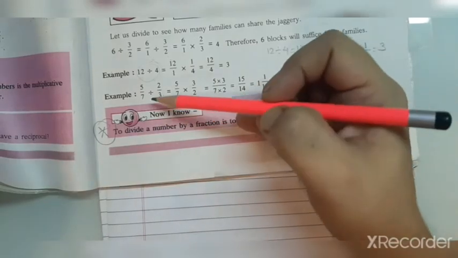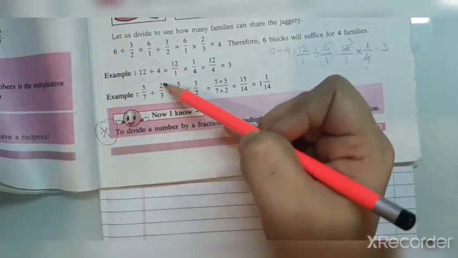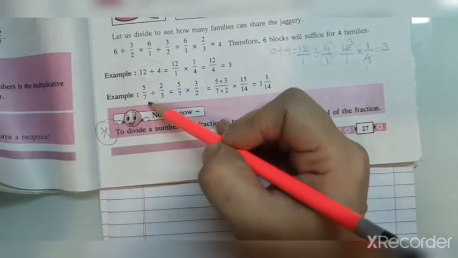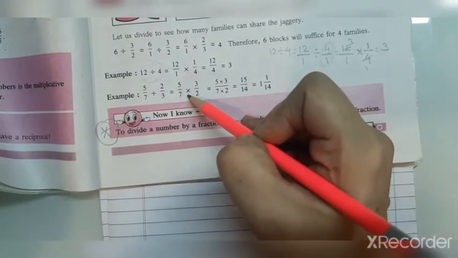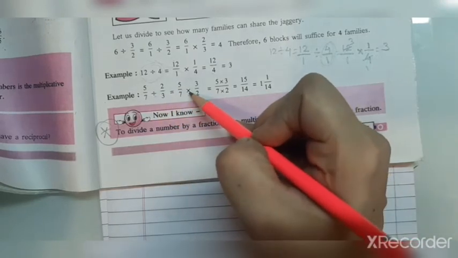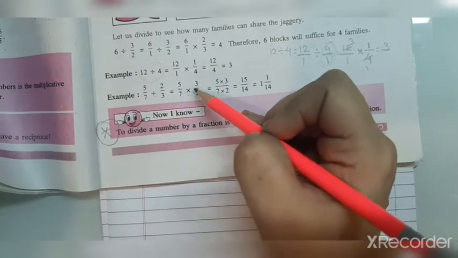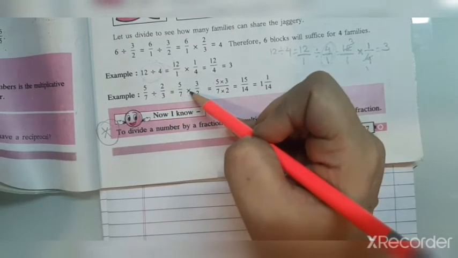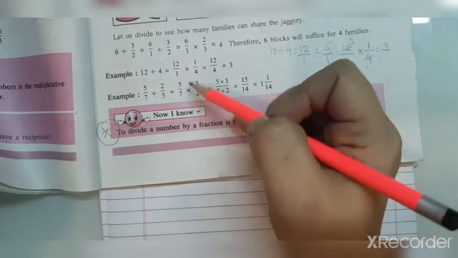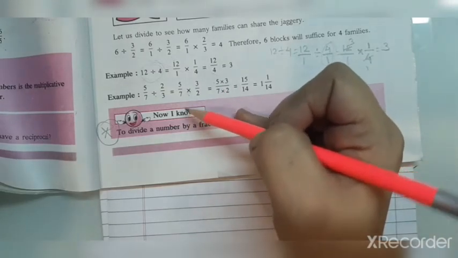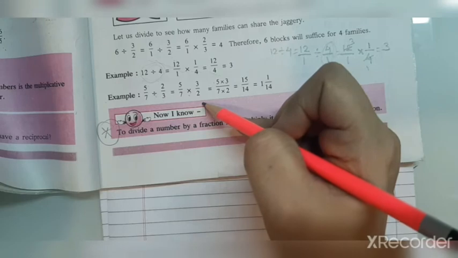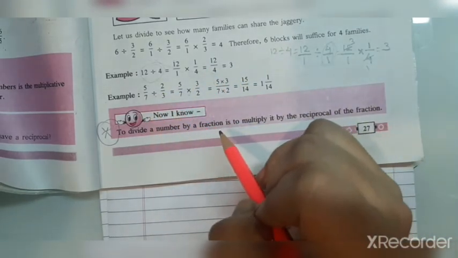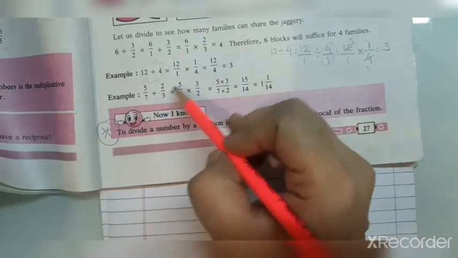The second solved example is 5 upon 7 divided by 2 upon 3. Now when there is a division of fractions, I told you the division has to be converted to multiplication. And when we convert this division to multiplication, the second fraction, the fraction which comes after the sign of multiplication, will become its inverse or reciprocal. So 2 upon 3 will become 3 upon 2. Keep in mind, you don't have to convert both the fractions to their reciprocals. The first fraction will remain as it is.